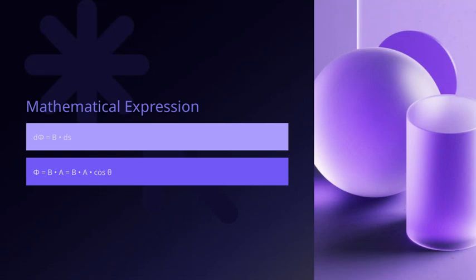Let's take a closer look at these equations. First, we have the magnetic flux, which we denote as phi. It's calculated as the product of the magnetic field B and the area A, but importantly, we also include the angle theta between the magnetic field and the normal to the surface. So the formula is phi equals B times A times cos theta. This highlights that the flux depends not just on the strength of the magnetic field and the area, but also on how the field is oriented relative to the surface.